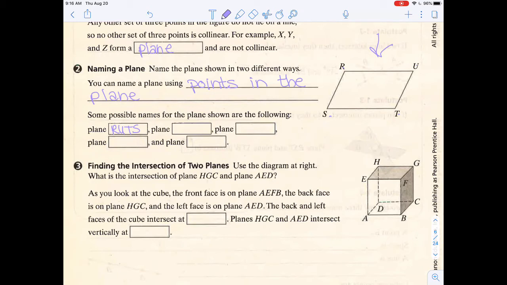I could say RSTU, that's backwards from what we said the first time. So you can go clockwise or counterclockwise, but it has to go around the outside of the shape. You can't cut across the middle. So another one I could say URST.